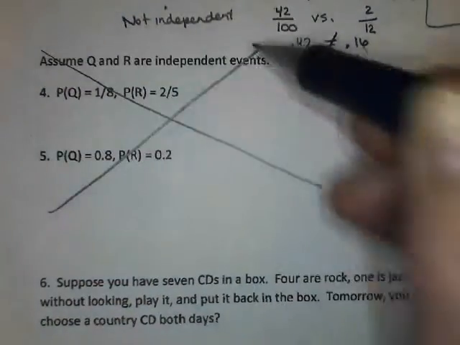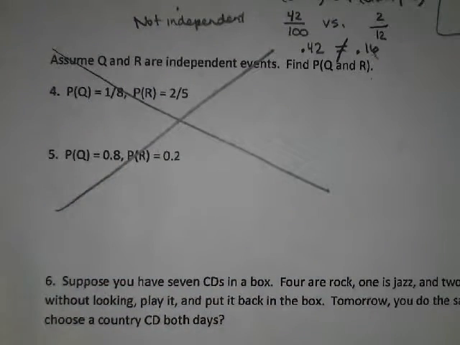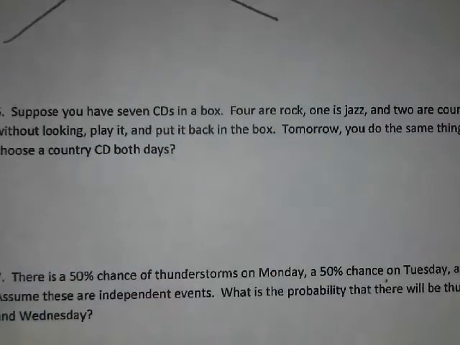We're crossing this out. I forgot I decided to cross that out. Jump to 6. Suppose you have 7 CDs. 4 are rock, 1 is jazz, 2 are country. Today you choose 1 CD without looking, play it and put it back in the box. Tomorrow you do the same thing. What is the probability that you choose a country CD both days?